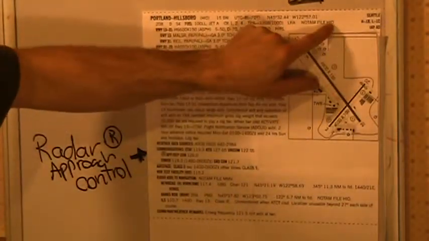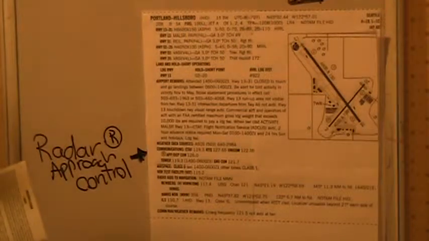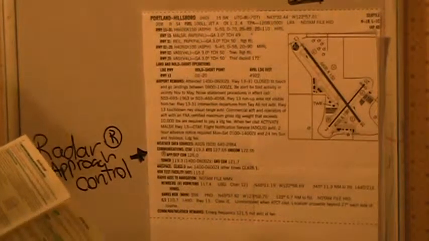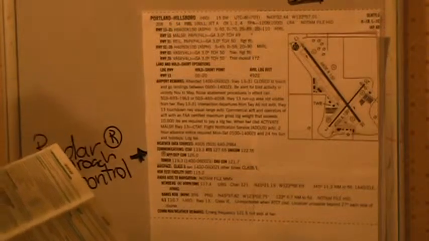LRA, dang it, forgot that one too. Anyways, NOTAM file means that that's where you're going to find where to look up the NOTAMs for this particular airport. LRA, I keep blanking out on stuff. Been over this so many times, it's like it's just there and then it's gone.